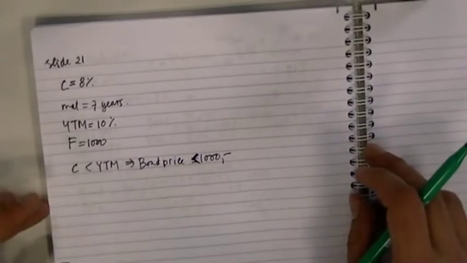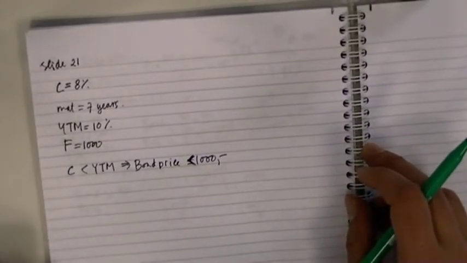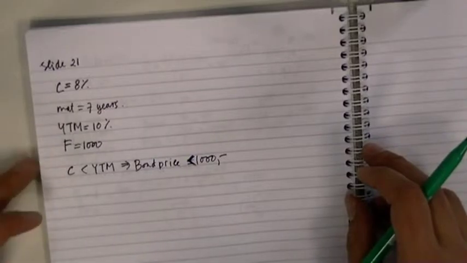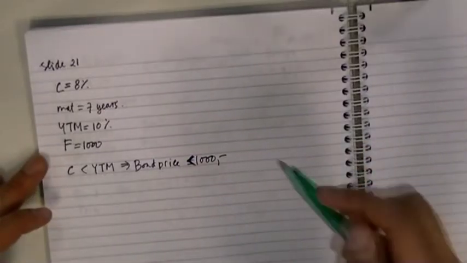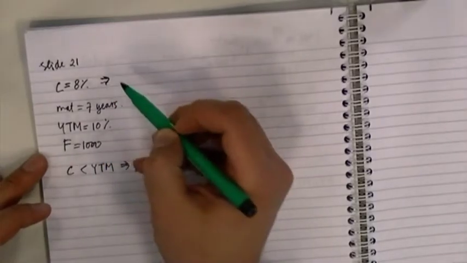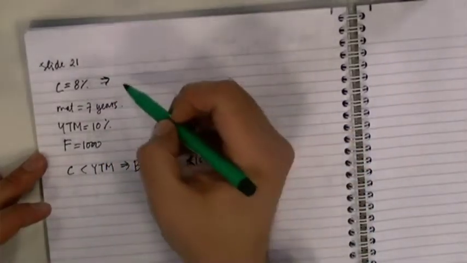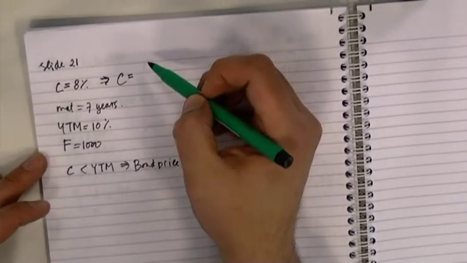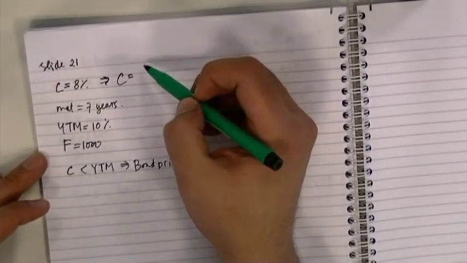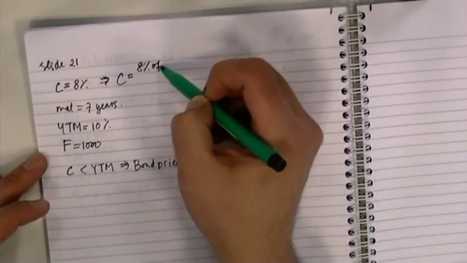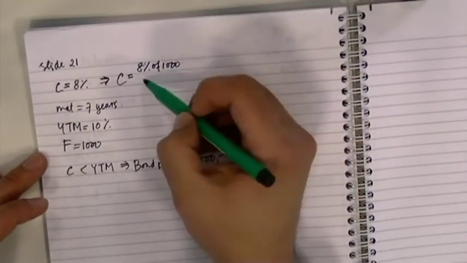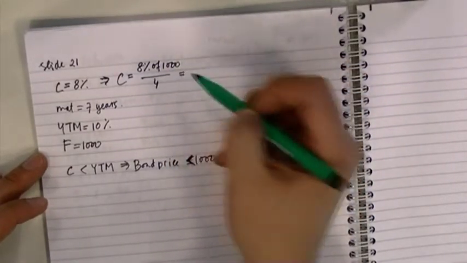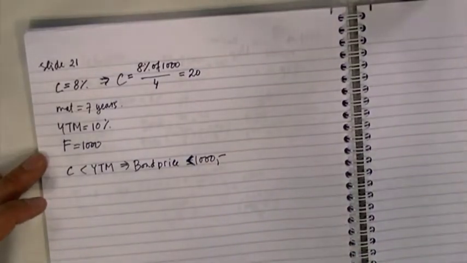What is it exactly? Okay, we're going to calculate this. So how should we do this? First of all, look at the coupon. So 8% of 1,000 is $80. But they pay it quarterly, so then we divide it by 4. So the coupon which we get each 3 months, each quarter of a year, is 8% of 1,000, so this 1,000 is referring to the face value, divided by 4, which is actually 20. We get 4 times 20 each year.